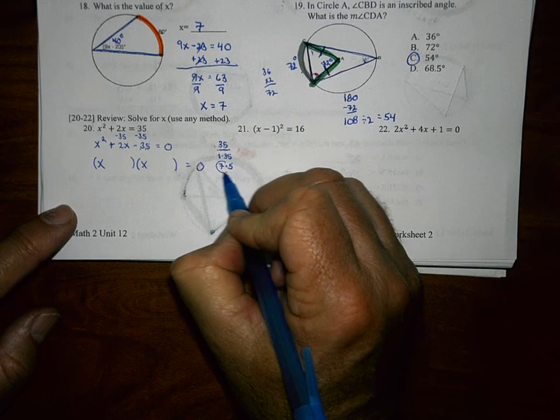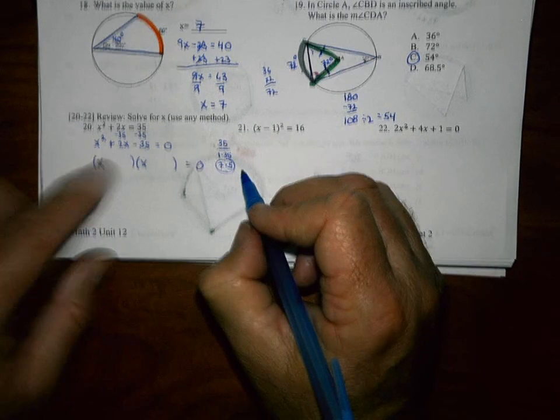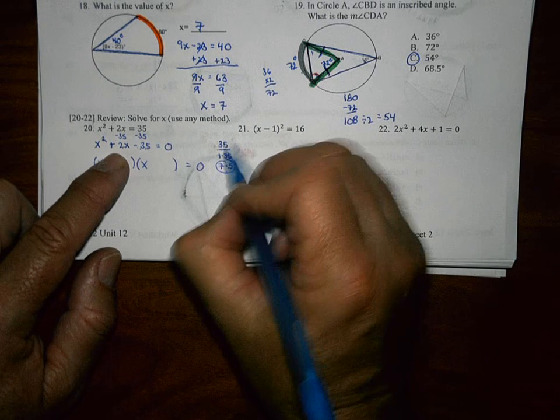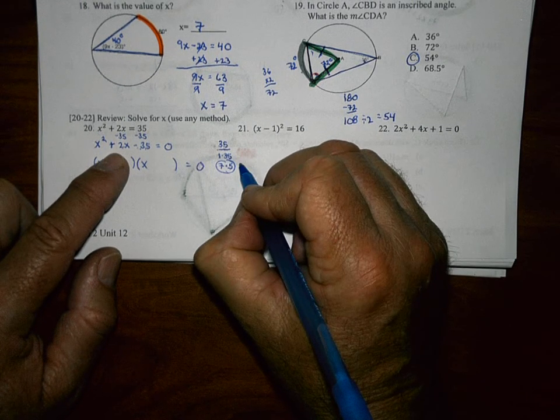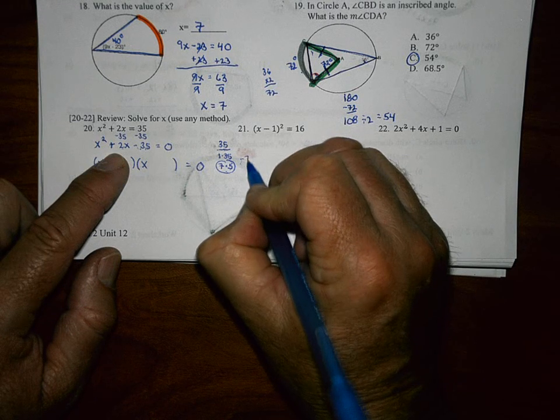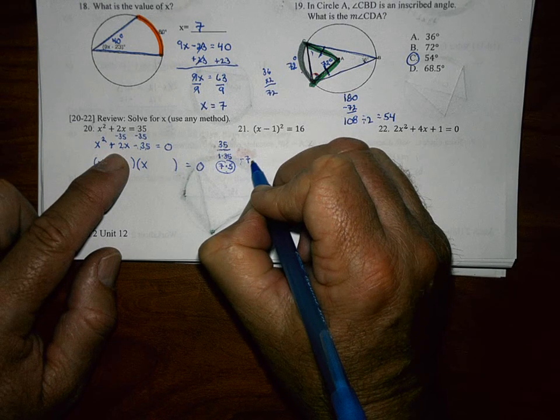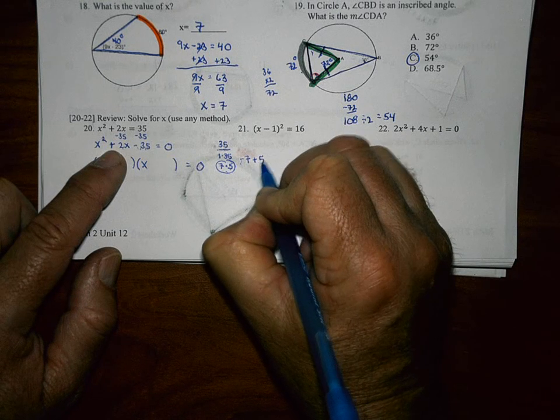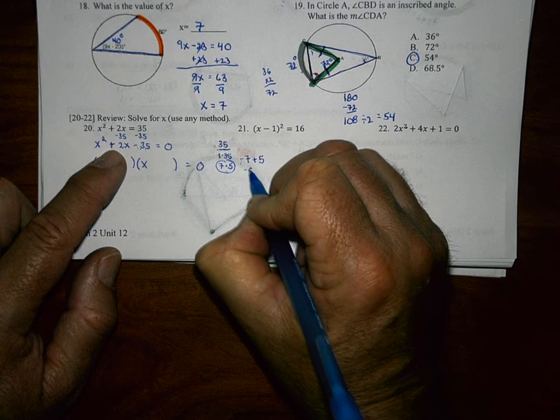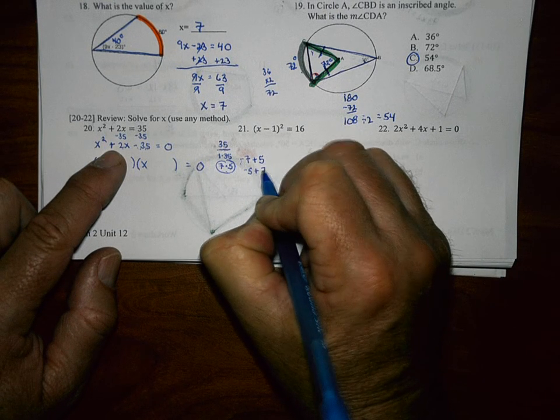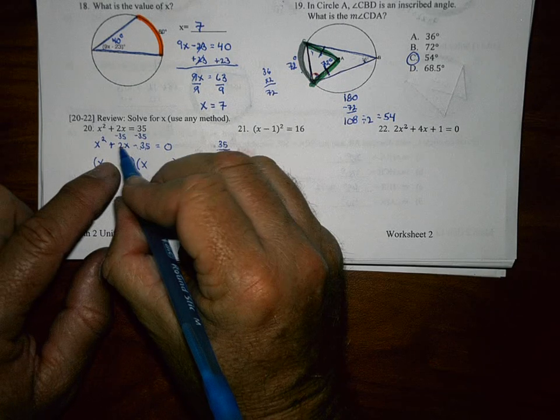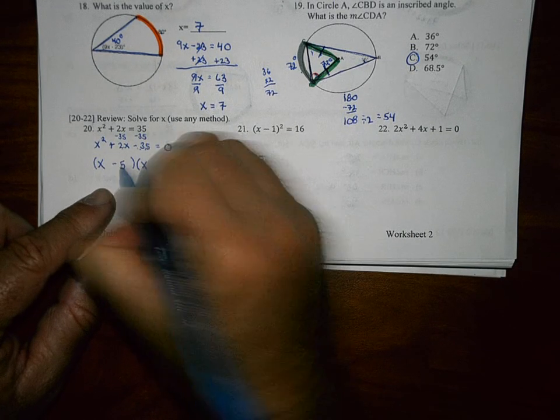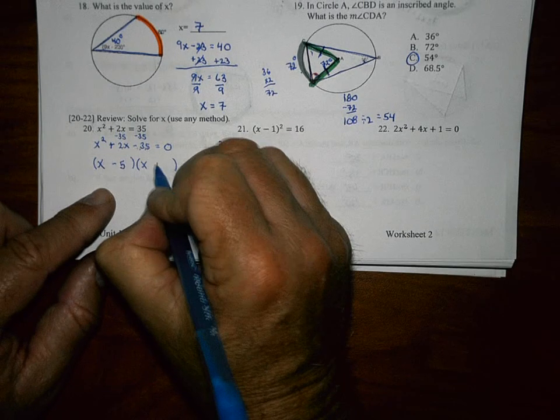Now the question is, because I have to multiply to make a negative 35, it means my answer is negative 7. I have to make it a positive 2. So it's either negative 7 plus 5, or it's negative 5 plus 7. Which one adds together to make positive 2? Well, it's the negative 5, so it'd be x minus 5, and the positive 7, so we get x plus 7.